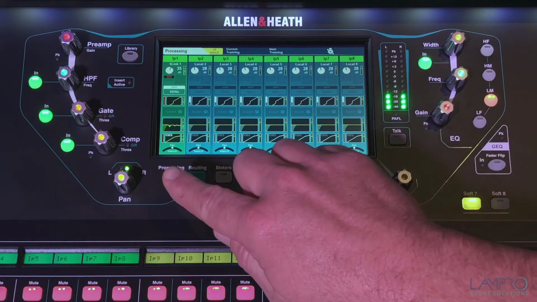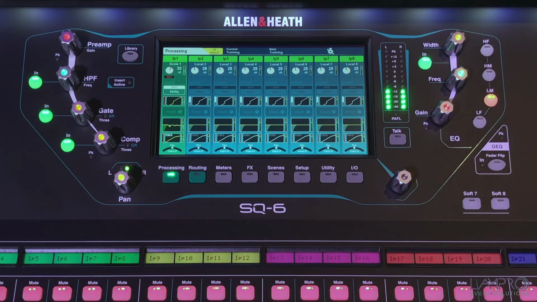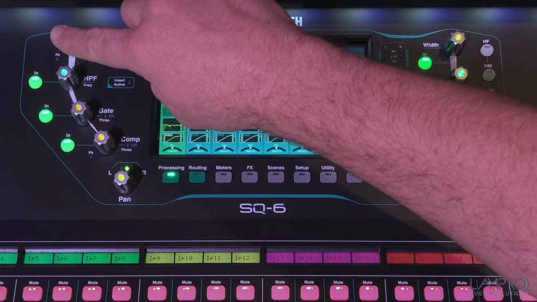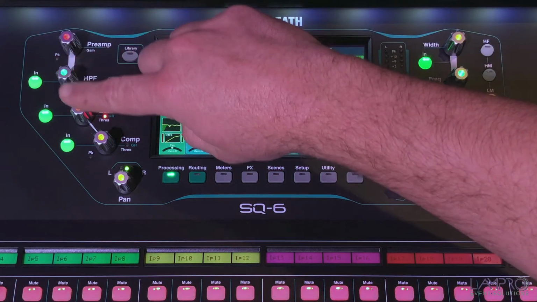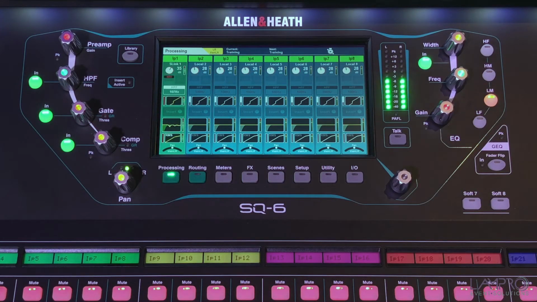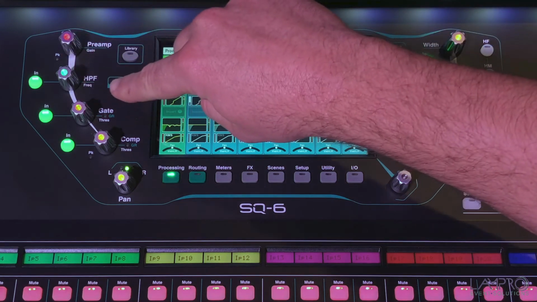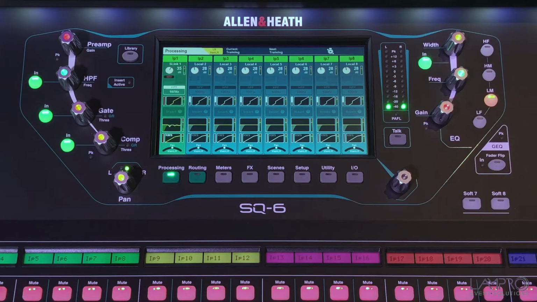The Processing button will show you all the different processes that are being used on a selected channel, including your gain, your high-pass filter, your gate, compressor, and pan functions. Each one of these can be selected independently to change their different settings. The high-pass filter, gate, and compressor functions can be switched on and off via the buttons on the left.